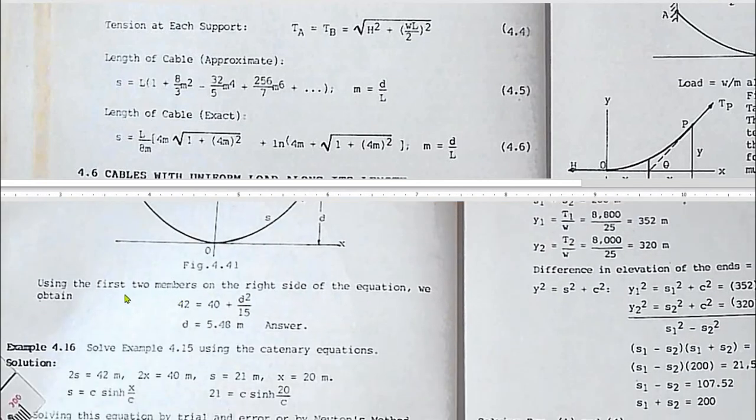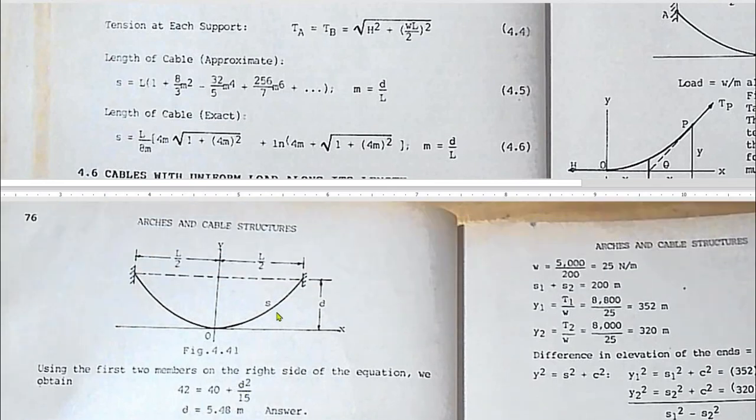So using the first two members on the right side of the equation, we obtain 42 is equal to 40 plus d square all over 15. And then you can easily solve for the value of d, which is the sag. Ngayon, paano natin nakuha yung 42 is equal to 40 plus d square all over 15? Okay.